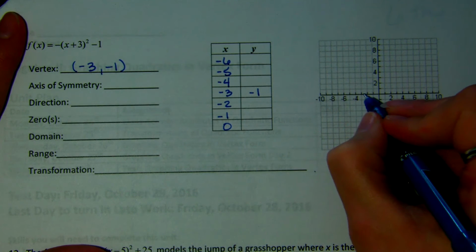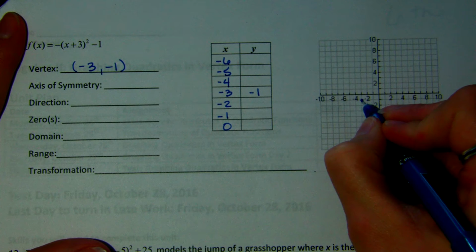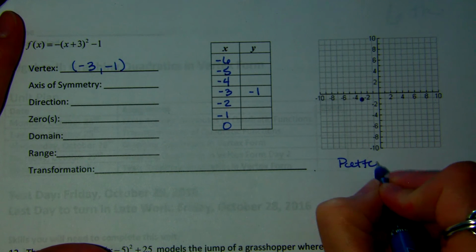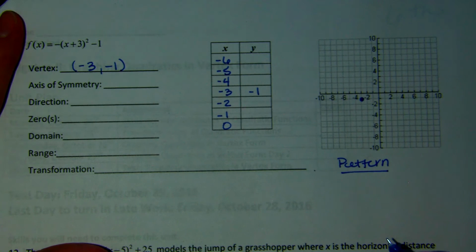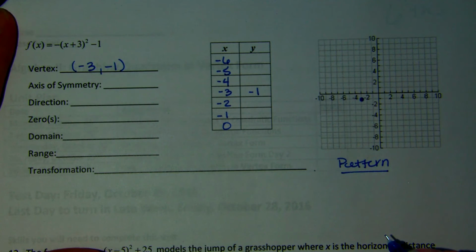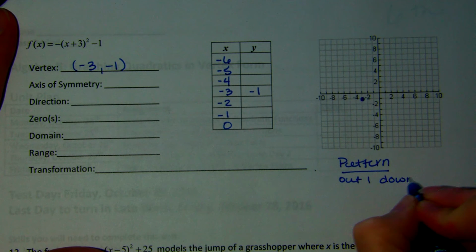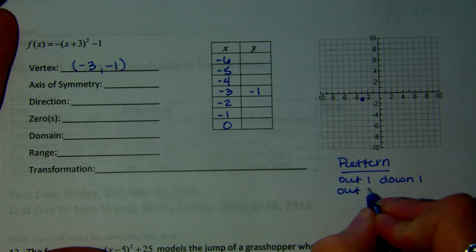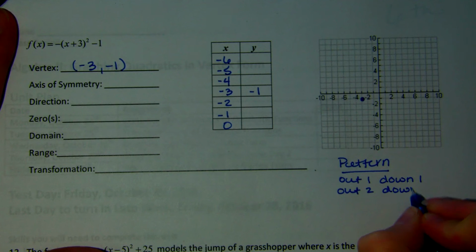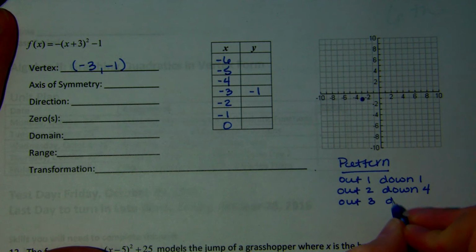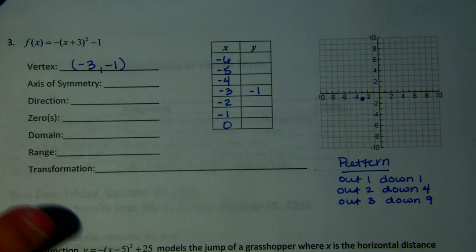I can go ahead and graph my vertex at -3, -1 right there. And my pattern, because this has a negative, instead of going up, we're going to go down. So it's out 1, down 1, out 2, down 4, out 3, down 9.